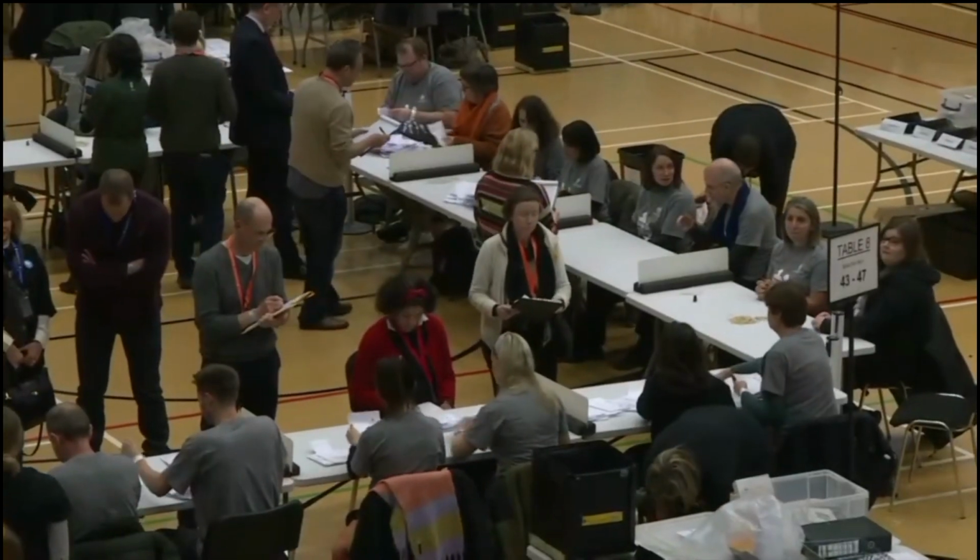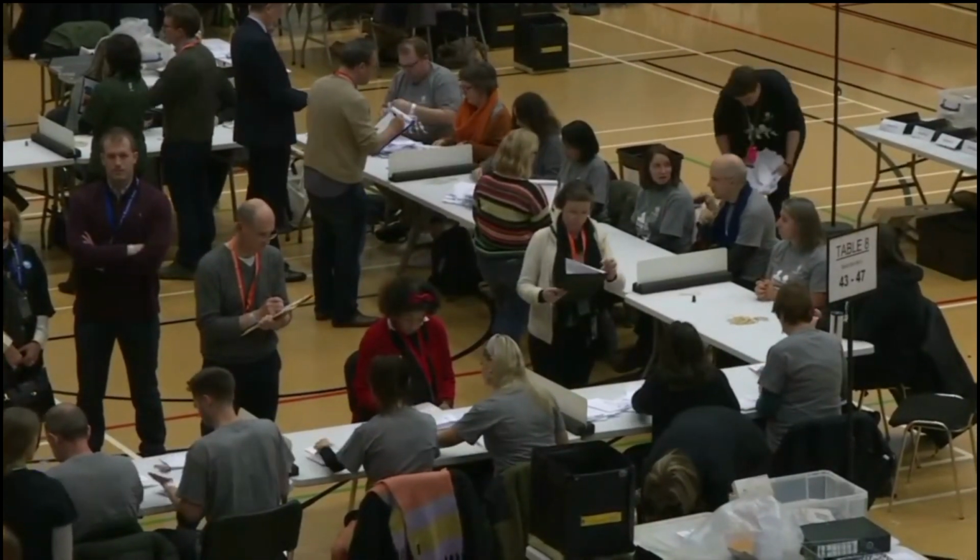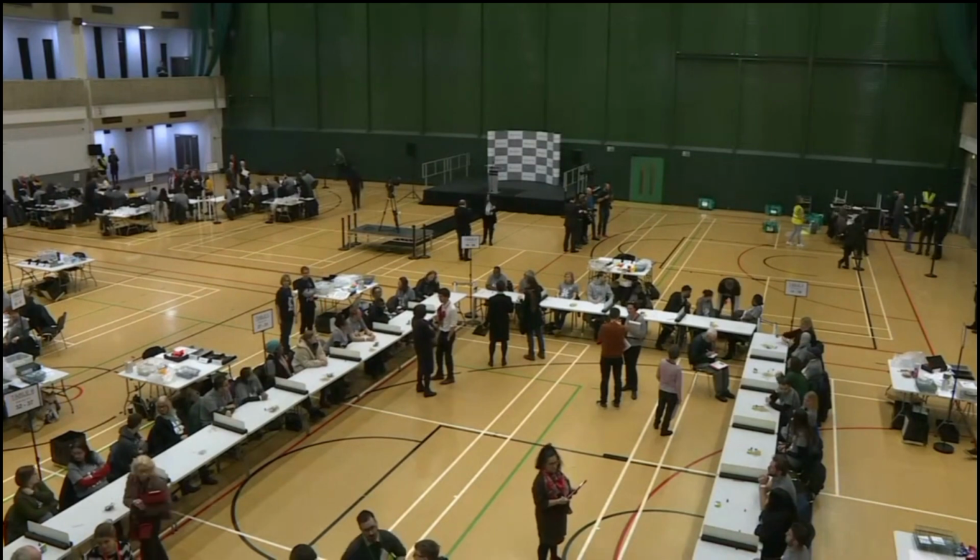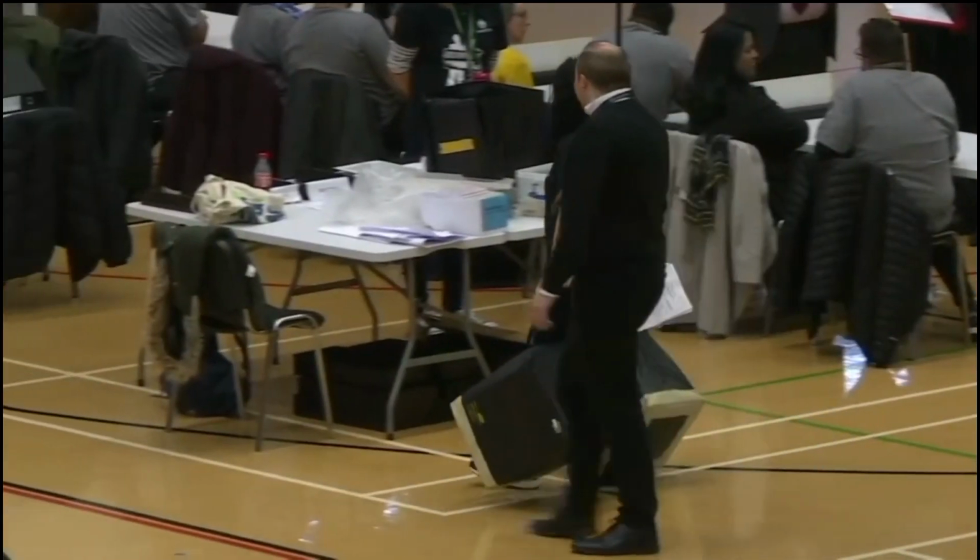So, what do you think? Is the UK's general election system appropriate? Or does it need to be adjusted to meet the public's needs?